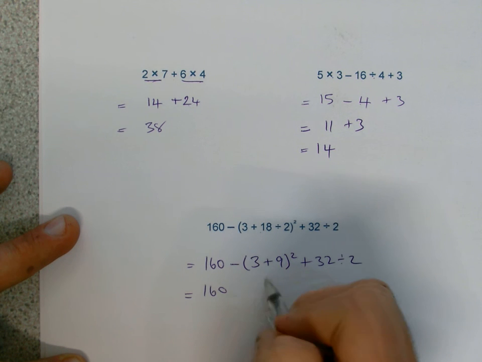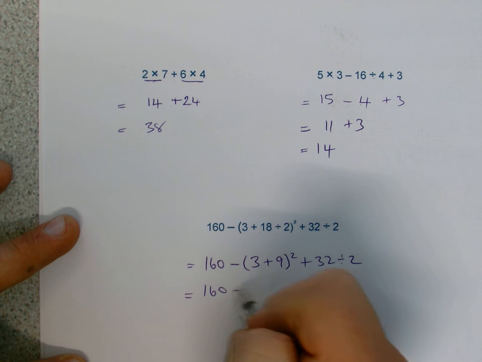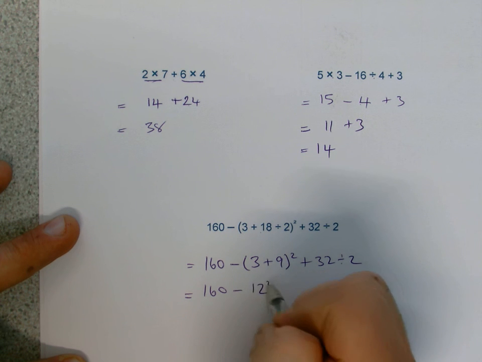Then I need to make sure I work this bracket out. I've still got a bit more to do. 3 plus 9 is 12. So I've worked out the bracket. It becomes 12.